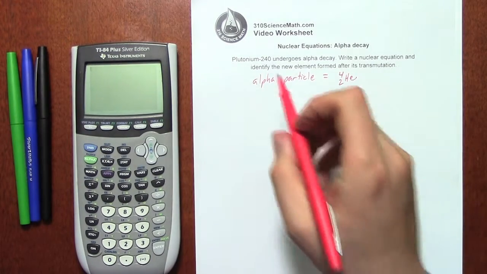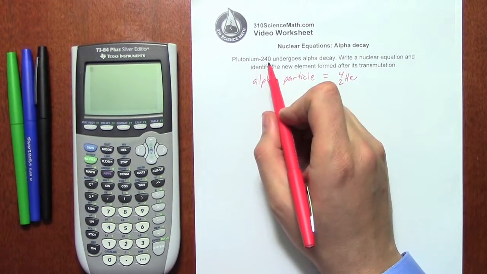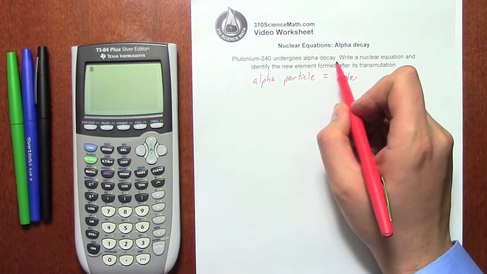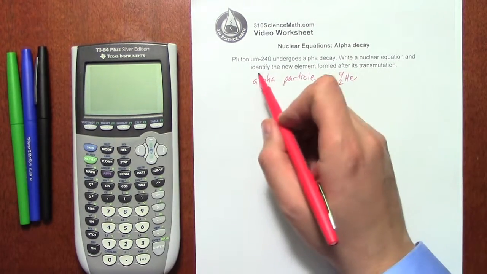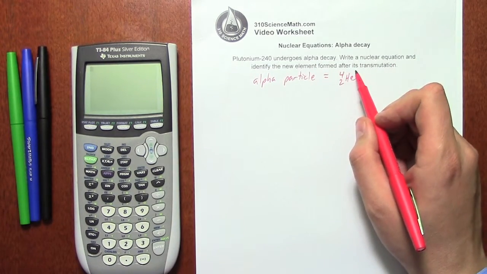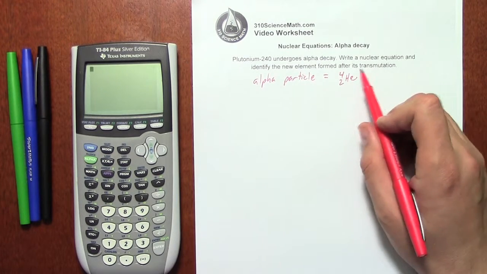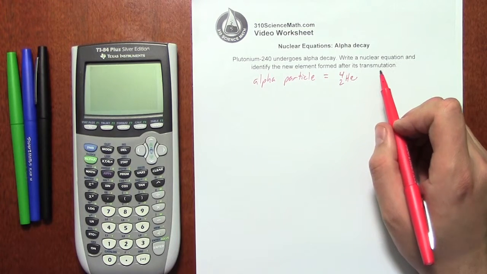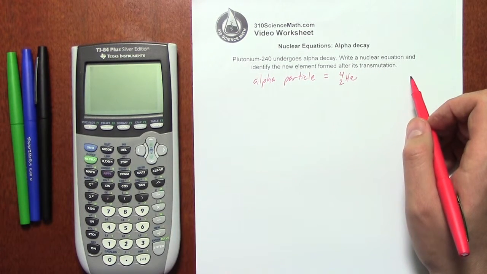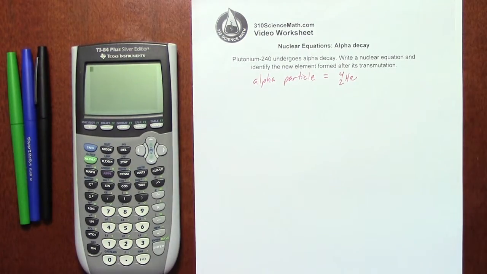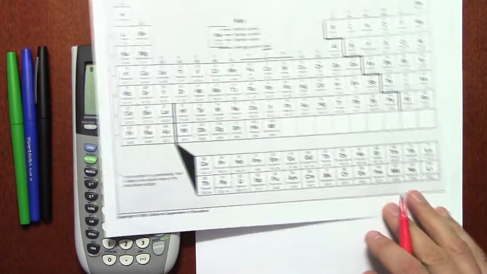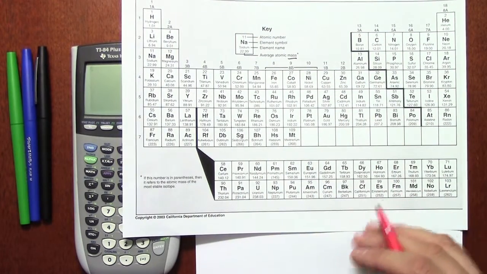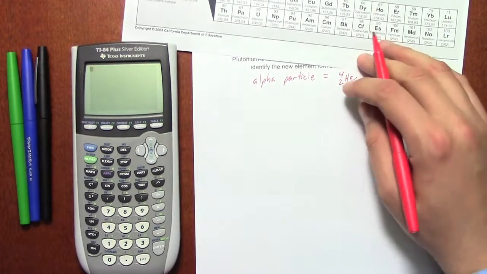So if the problem gives you an element like this, like here the problem says plutonium-240 undergoes alpha decay, write a nuclear equation and identify the new element formed after its transmutation. Okay, literally transmutation means we're taking one substance, one element, and we're turning it into a different element. So in order to get started with this problem, it's very handy to have a periodic table, because I don't know if you have all of the numbers memorized. I certainly don't, and I'm a chemistry teacher, for crying out loud.